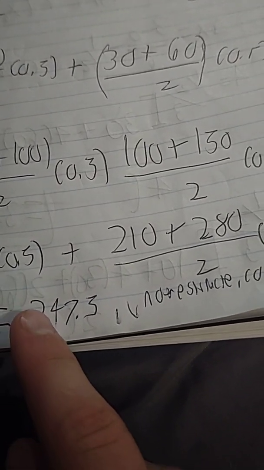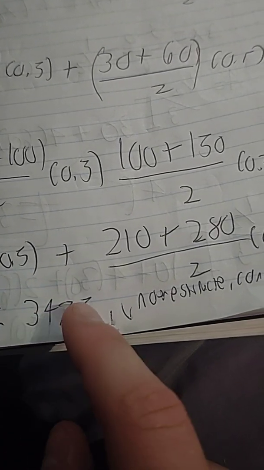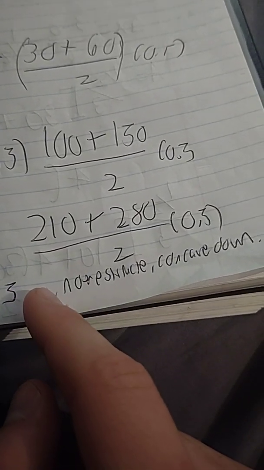And then it's 347.5, and then this is an overestimate. Yeah, this is an overestimate because it's concave down, and no, sorry, underestimate because it's concave down. Sorry, my handwriting. I forgot what it was.